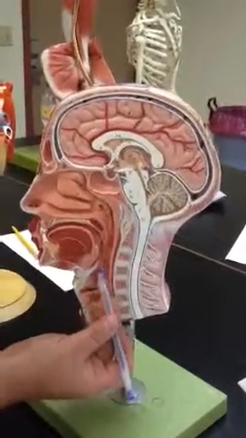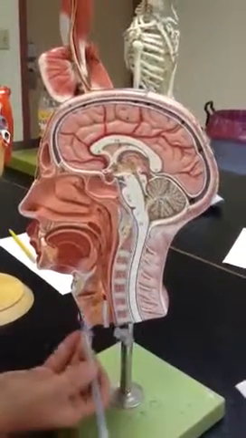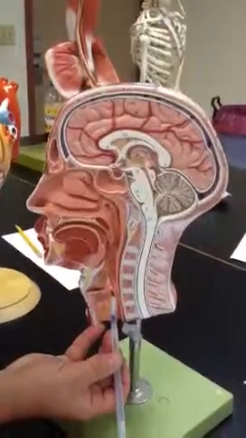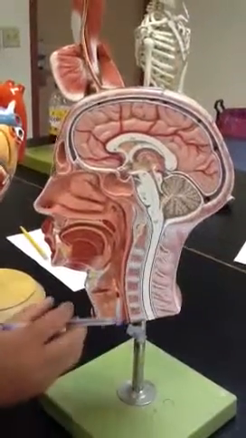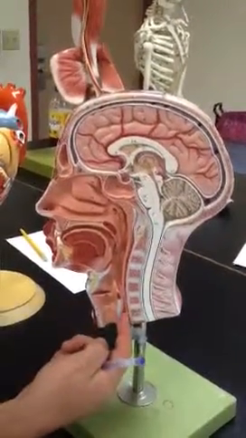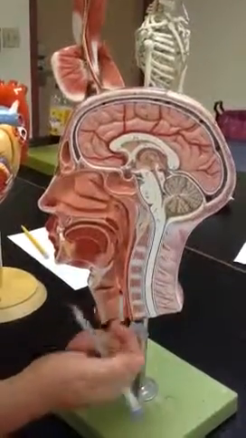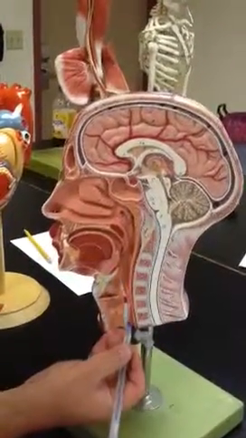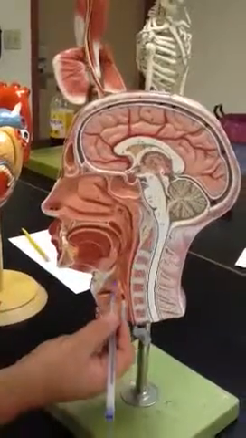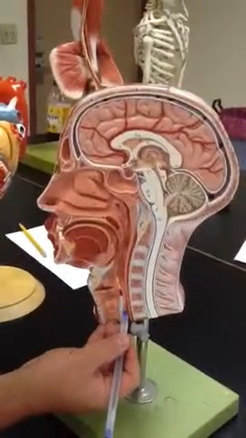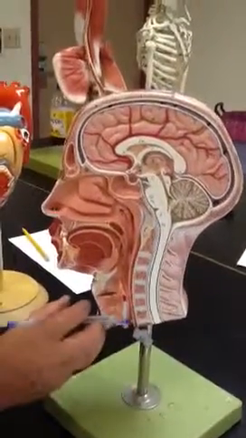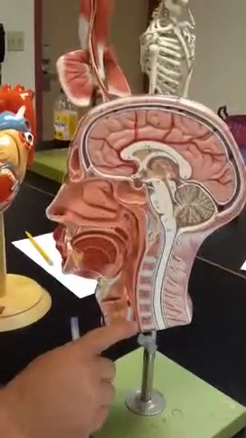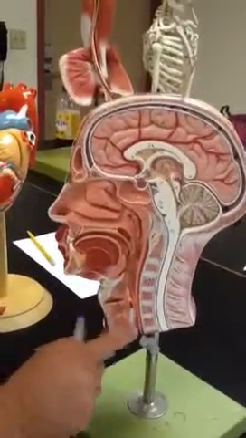Laryngopharynx, from the epiglottis to the cricoid. Here's the cricoid. So the laryngopharynx is here up to here, this level to this level. Of course, the larynx is in here. So laryngopharynx is back here. The esophagus starts at the inferior border of the cricoid.